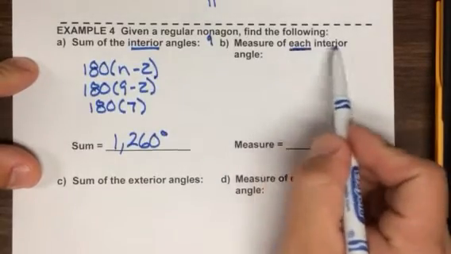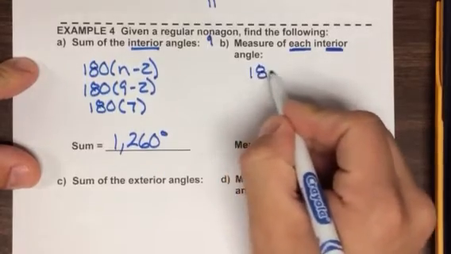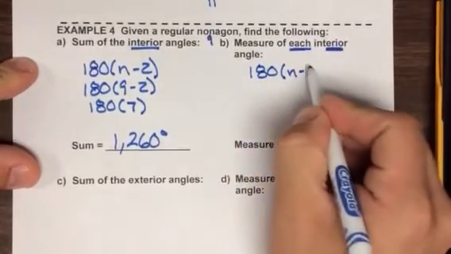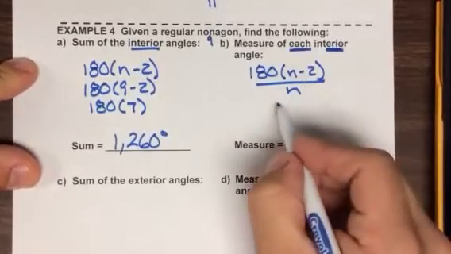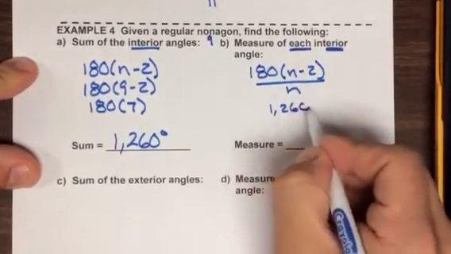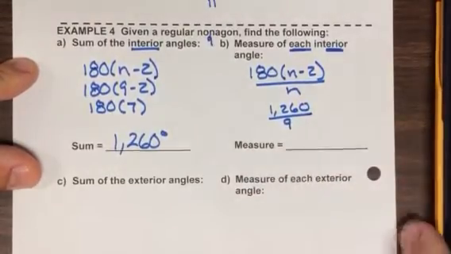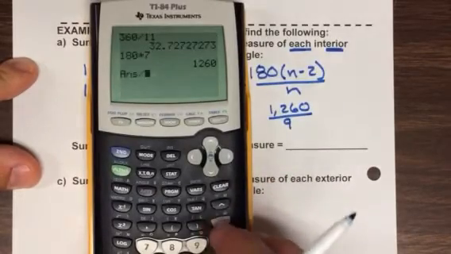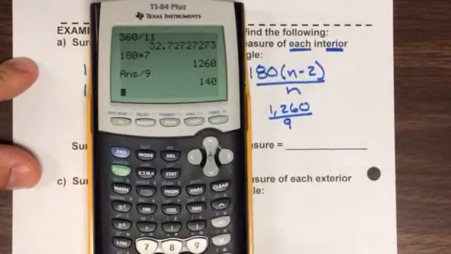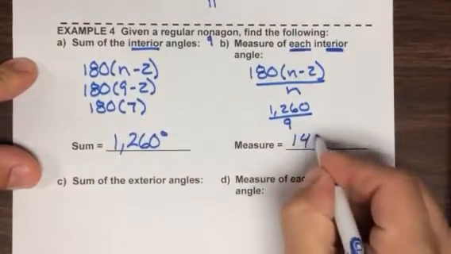Find each interior angle. My formula is going to be 180 times n minus 2, divided by n. Well, I know that 180 times n minus 2 is just 1,260, divided by n, which is 9. So let me type that in. I'm going to take 1,260 divided by 9, and I find that each interior angle is 140 degrees.